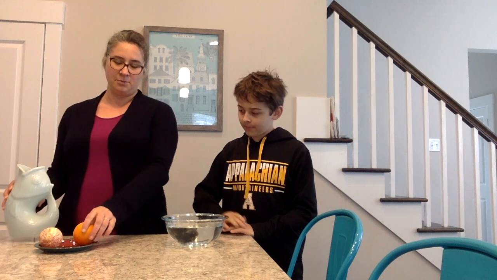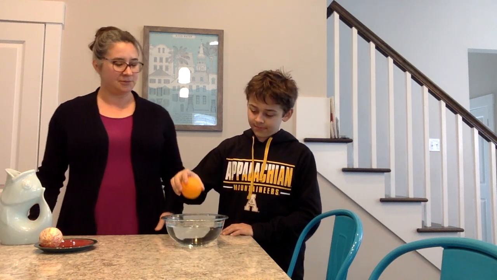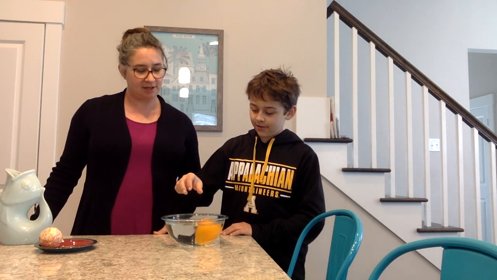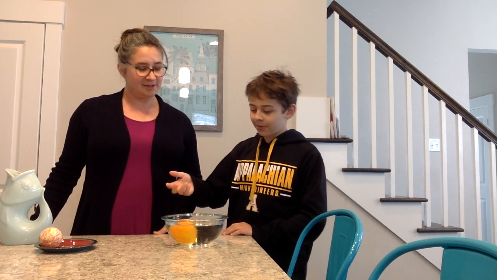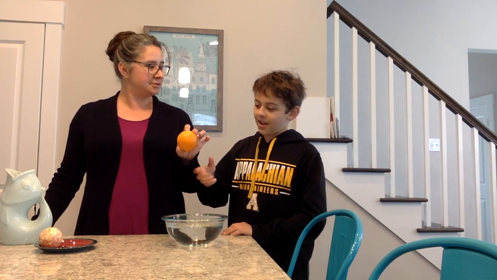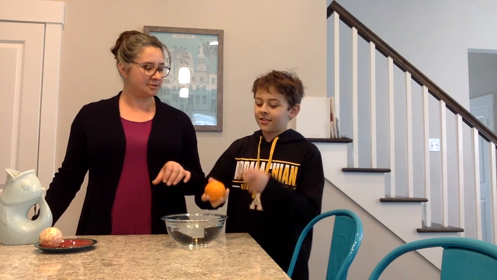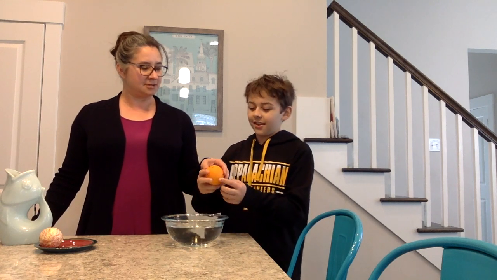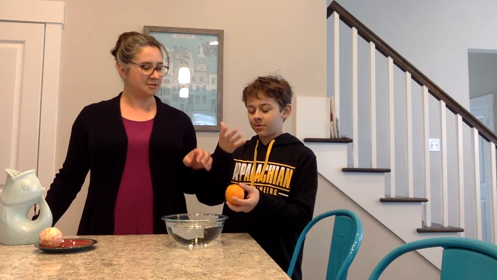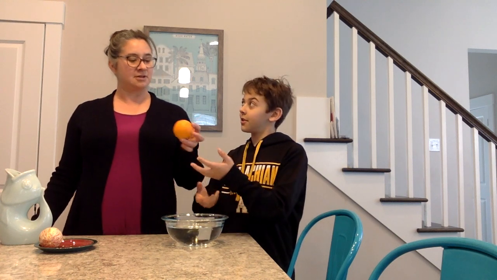Alright, now place the orange with the peel. You think it's going to sink because it's heavy? Yeah. Let's see. And it does what? It floats. Why do you think it floats? Because I think there's air pockets in it, and when you put it in the water, all the air comes up to the top.